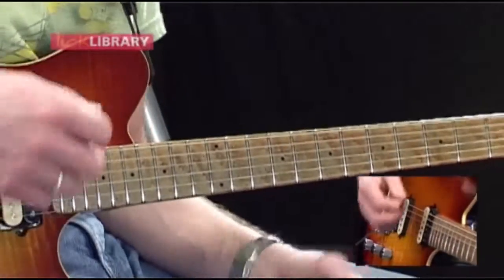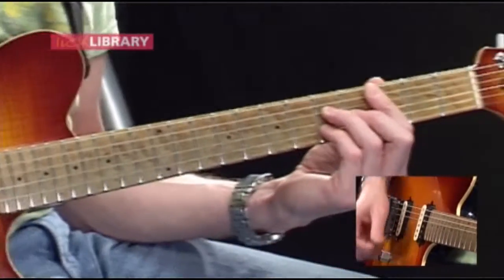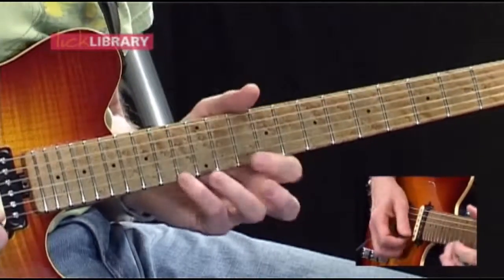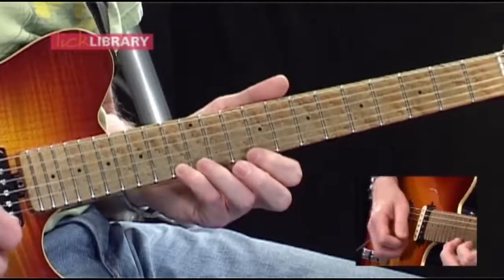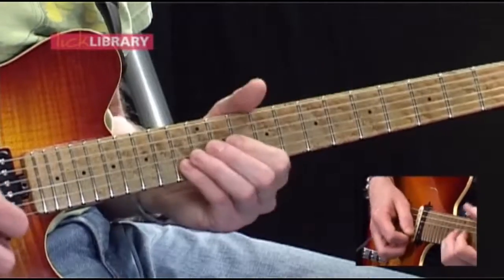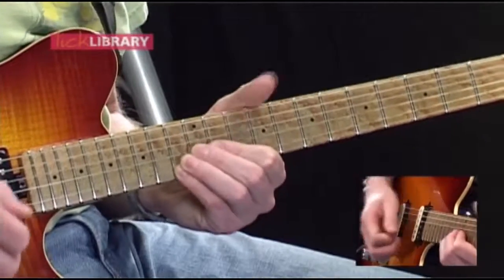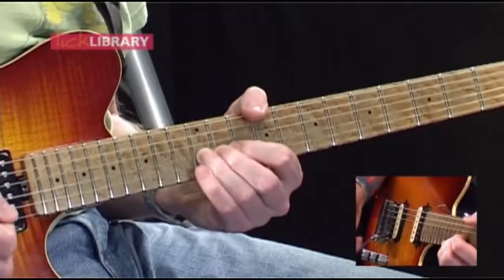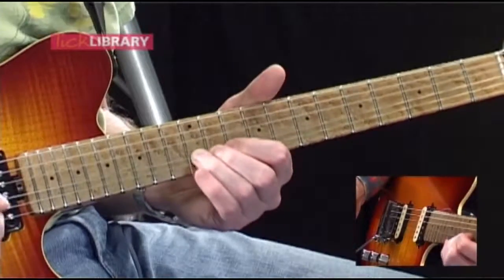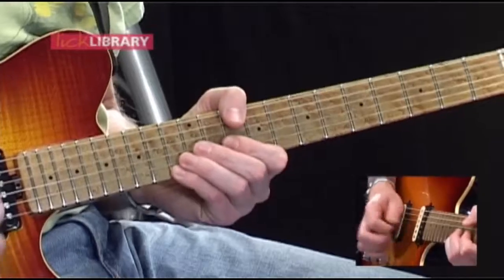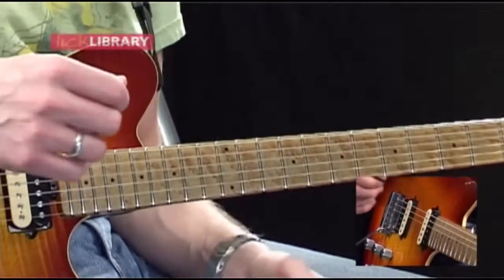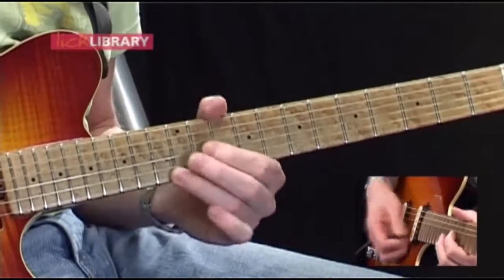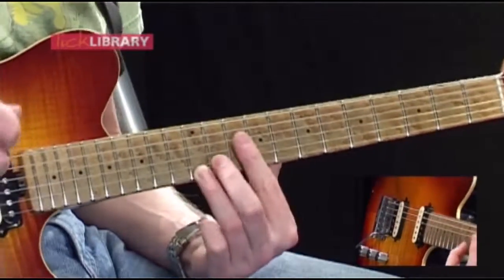Okay, if I play that over a C major 7th chord, it's a bit unresolved sounding. It's got F, which is a 4th, it's got D, which is a 2nd, it's got C, which is the root, it's got A, which is the 6th, and it's got G, which is the 5th. But that 4th is a little bit up in the air, that note. It would sound nicer with the E note in it instead.